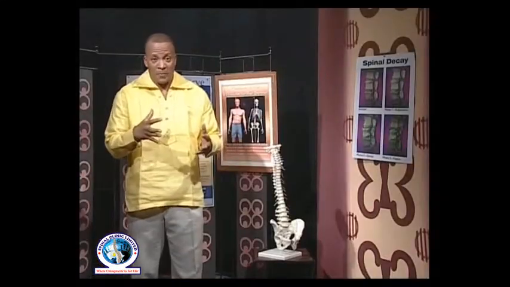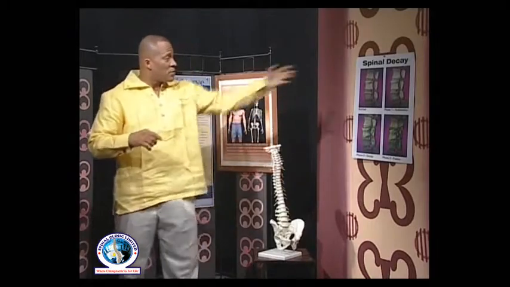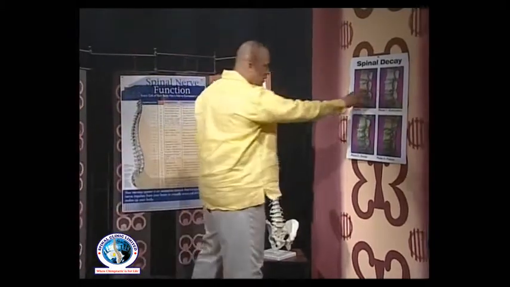Now, what I'm talking to you about is spinal decay. Spinal decay occurs year in and year out. It takes time for spinal decay to come out, and it actually can start from the first day of birth. Okay? Now, let me first show you the spinal decay chart.